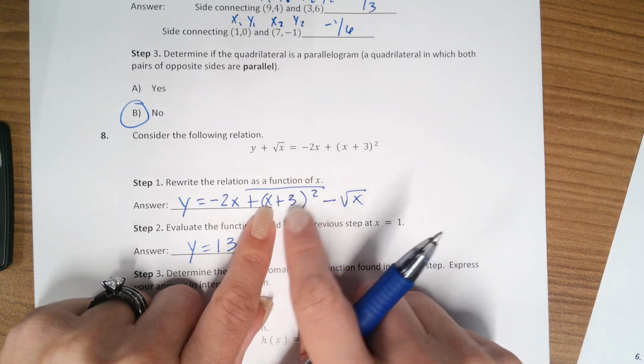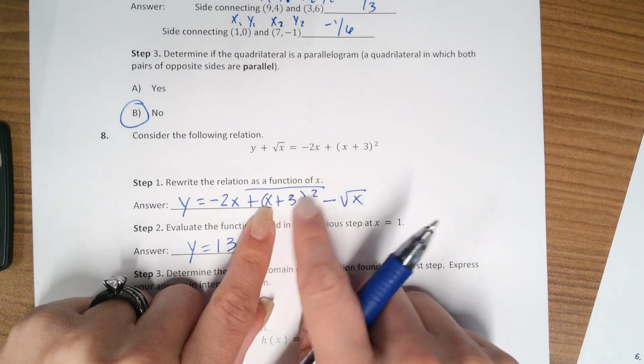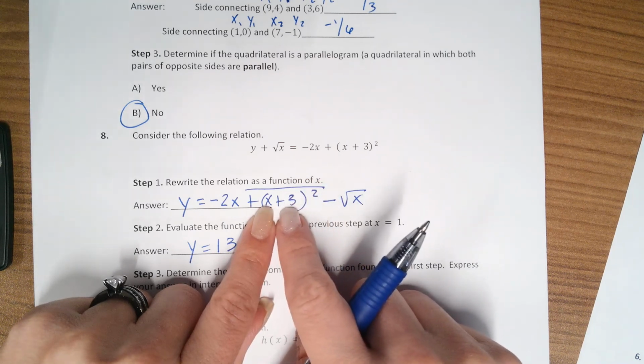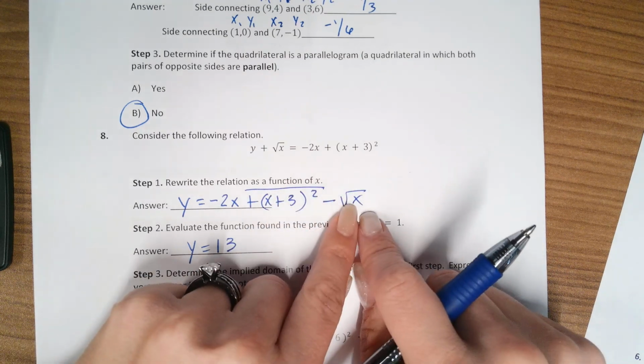So is there any number I can't square, which means to multiply by itself? -5 squared is 25. -50 squared is 2,500. 0 squared is 0. 10 squared is 100, right? I can square any number, negative, positive, 0. So again, this doesn't give me any restrictions. So let's come over to the square root.